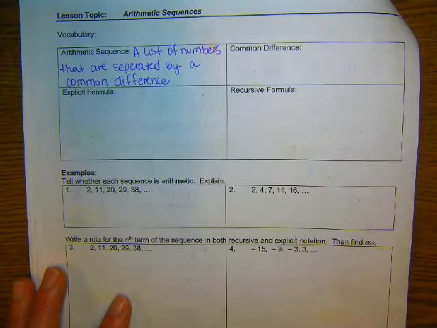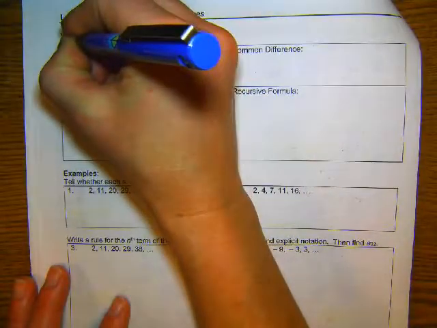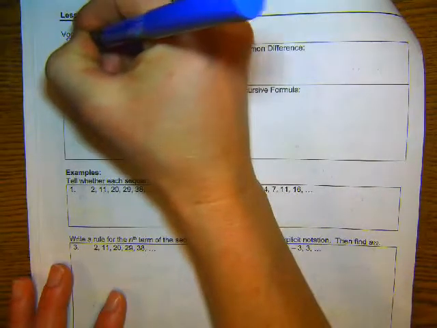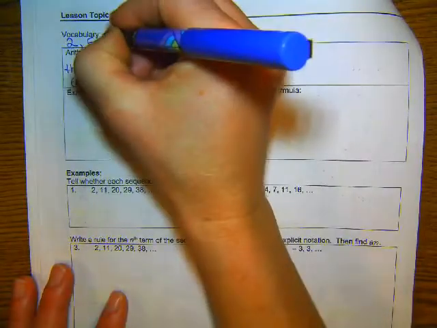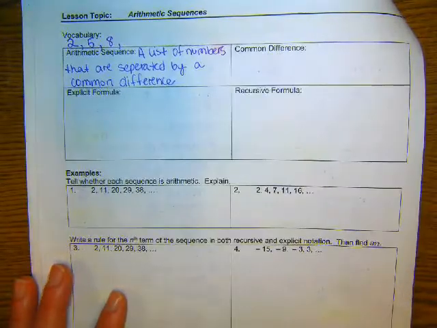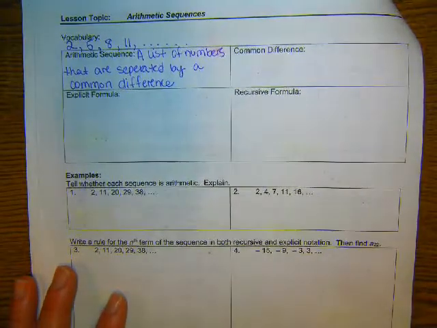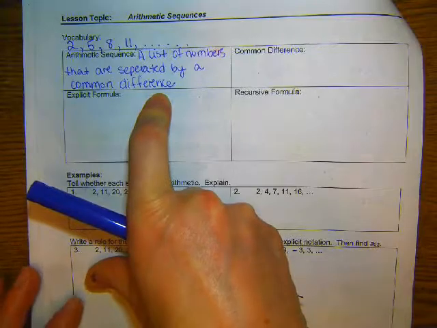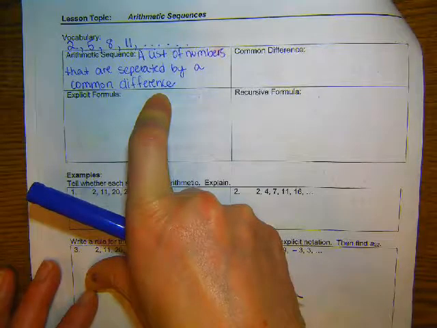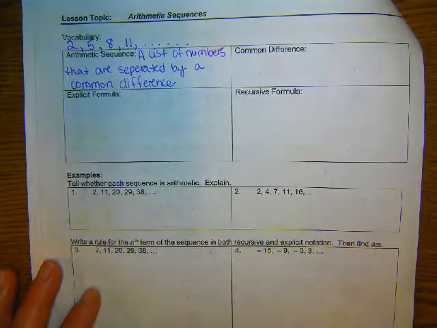So an example would be, I'll just write one up here. Let's say I had 2, and then I had the number 5, and then the number 8, and then the number 11, and so on. So I could continue that list. And they're separated by a common difference. I don't know if you remember, we were doing these when this is linear. Do you remember how we did tables? We had that constant difference. It's kind of the same thing.